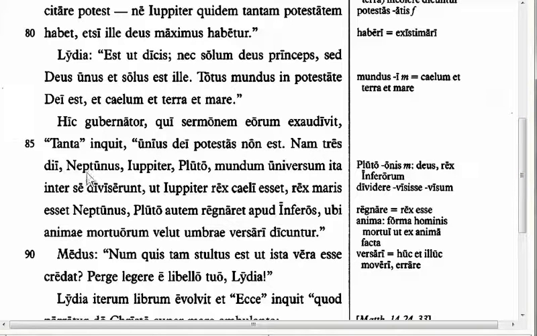Nam tres dii, Neptunus, Jupiter, Pluto, mundum universum, ita inter se diviserunt, ut Jupiter rex caeli esset, rex maris esset Neptunus, Pluto autem regnare, etc. So for three gods, Neptune, Jupiter, and Pluto, divided the whole world among themselves, ita, in such a way, this is very important here, in such a way that, as a result, Jupiter was the king of heaven, the king of the sea was Neptune, and Pluto reigned over the underworld.